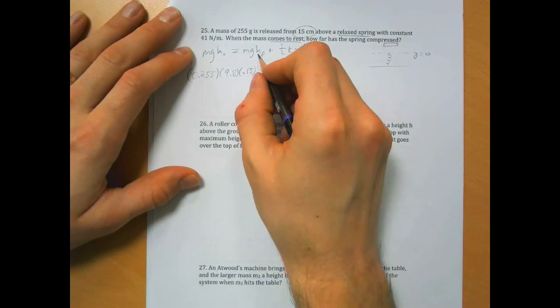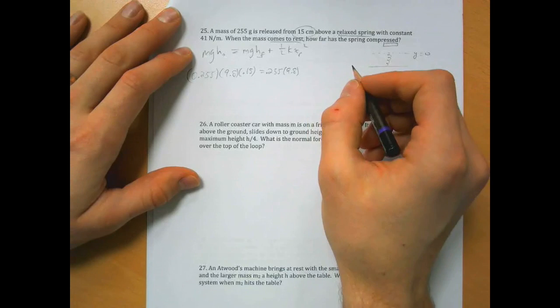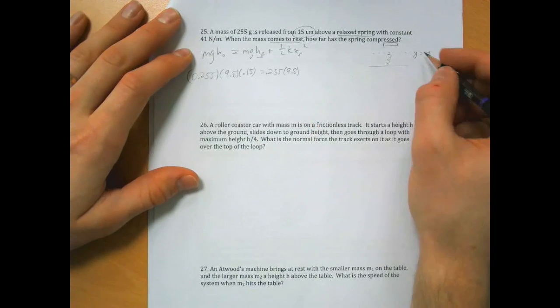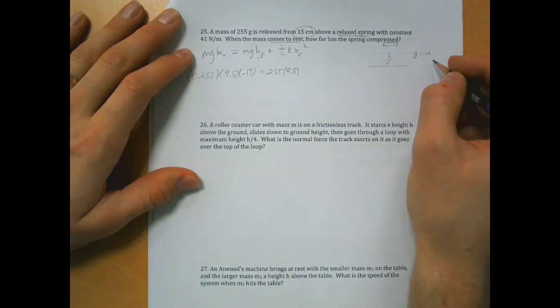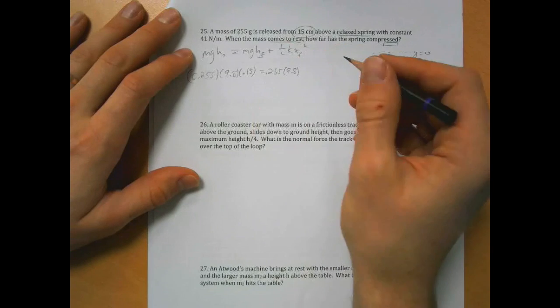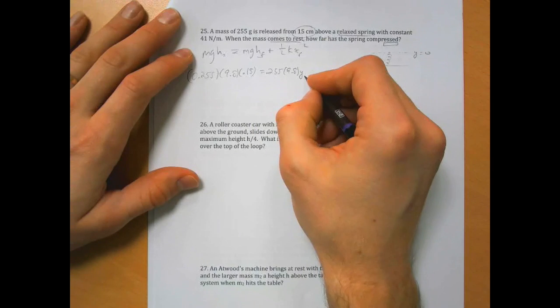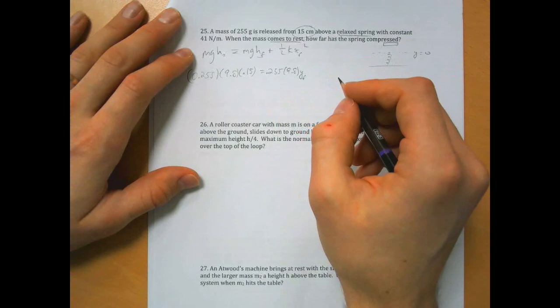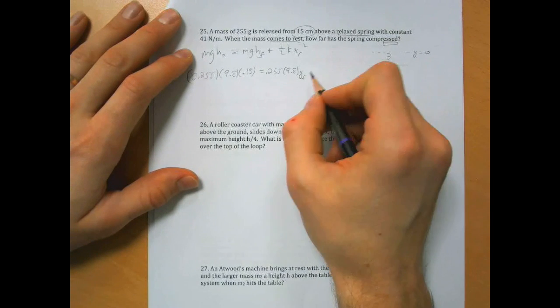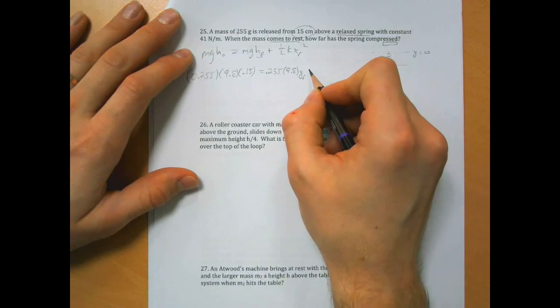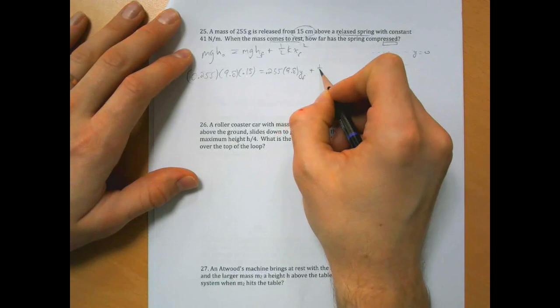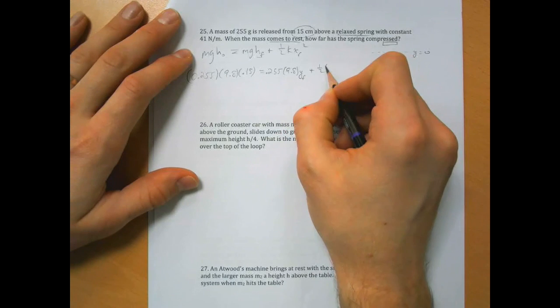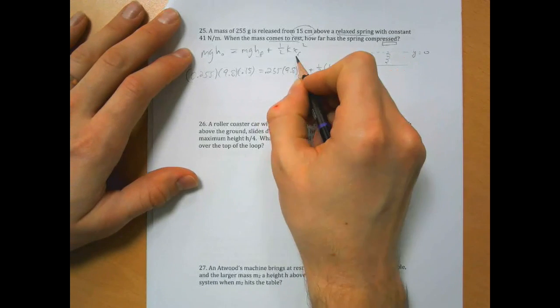So we don't know what H final is. We can either recognize that it's going to be below this and put in a negative out front, or we can just leave it as a variable, and then when we calculate it, it'll be negative. Now, the other thing that you need to recognize, what should I put for X final?